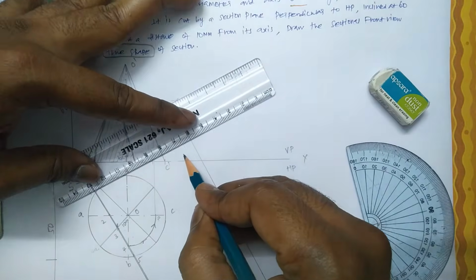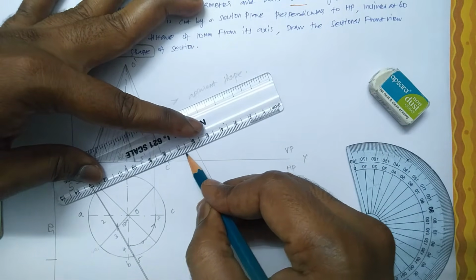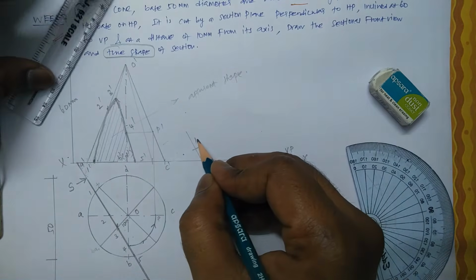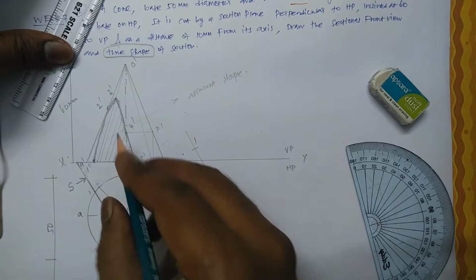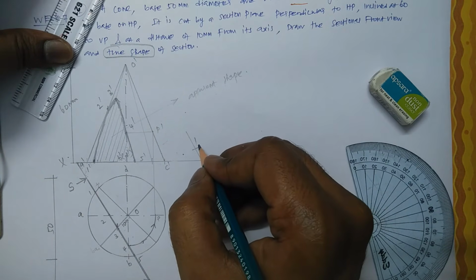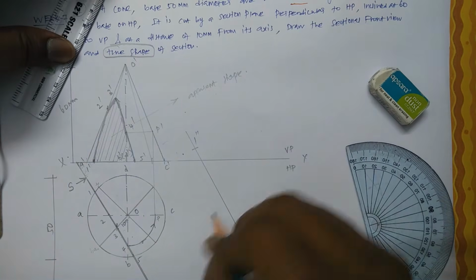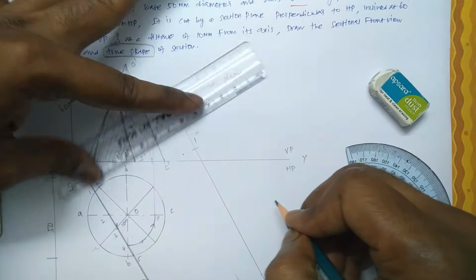So the 90 degree is still here. I am marking this. We have dropped this one. So let it be 1 dash 2 dash. This is one double dash. This is also like a vertical plane only.